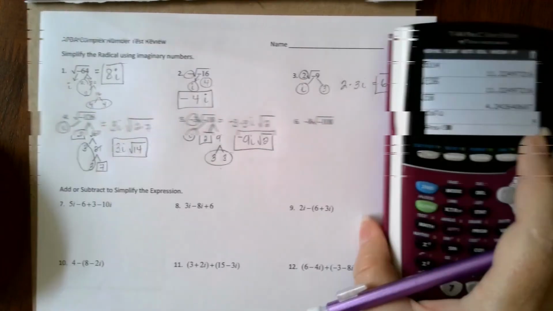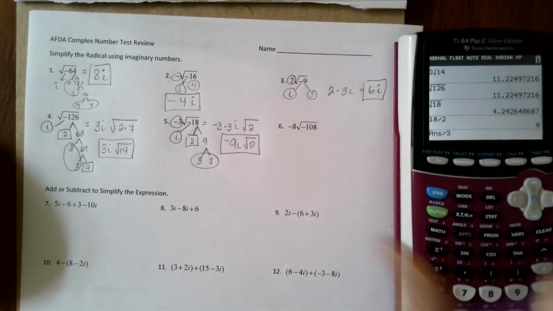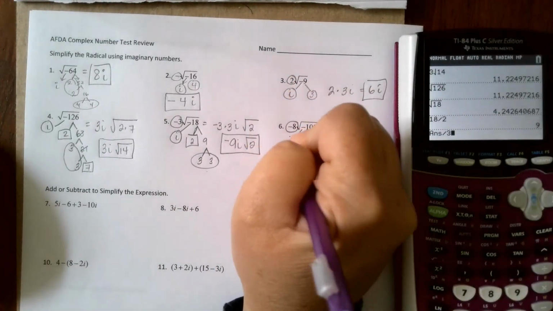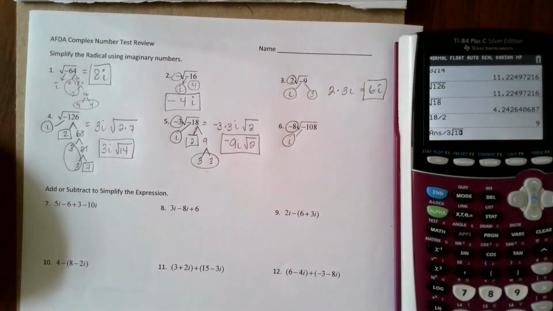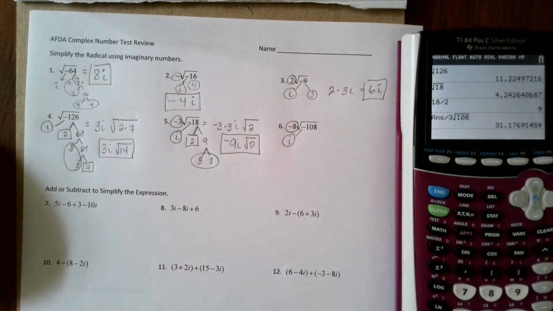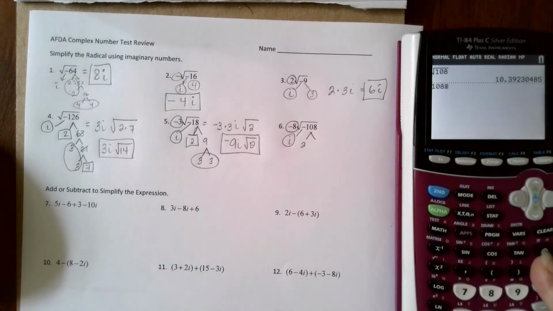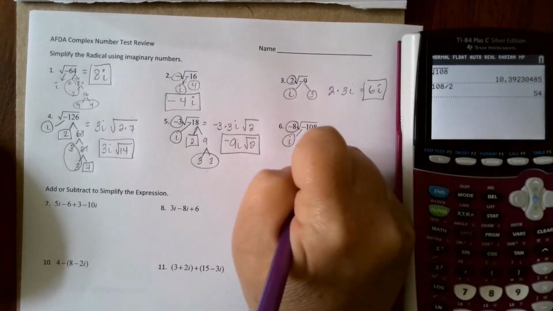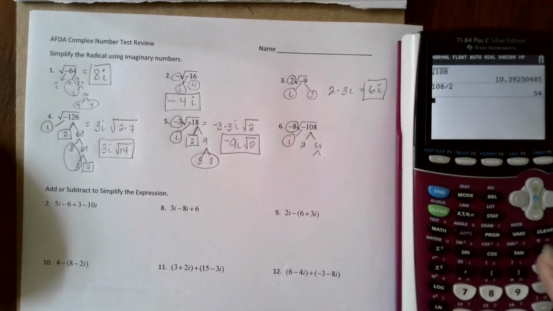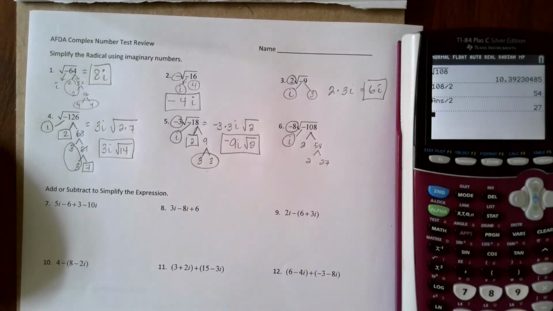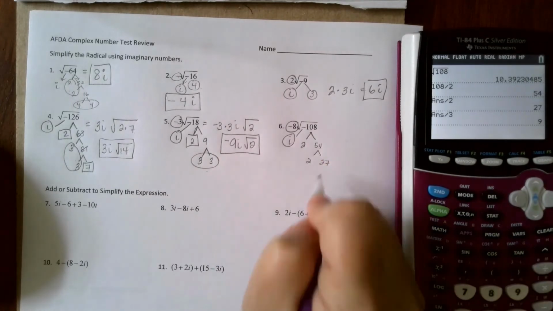All right, so let's look at number 6. For number 6, you've got this negative 8. That's going to stay on the outside. You've got this negative. Well, that's going to become the i. The square root of 108, whoops, the square root of 108 is not 10, so clearly we got to break this down. So 2 goes into 108 54 times. 2 goes into 54 27 times. 2 doesn't go into 27, but 3 does.